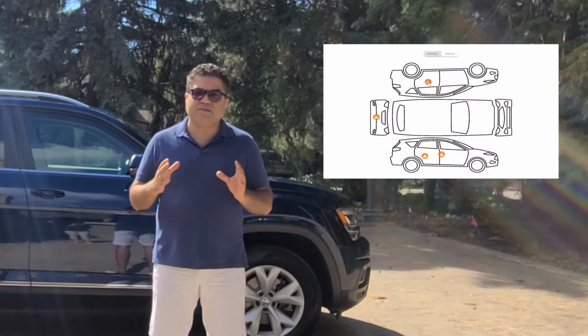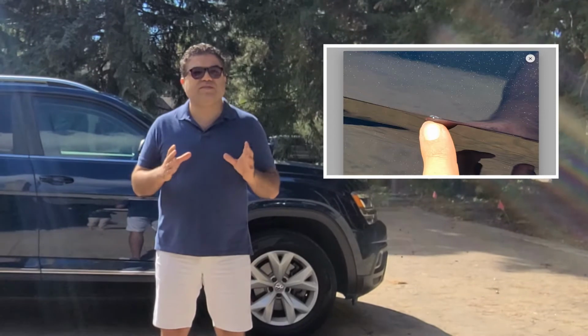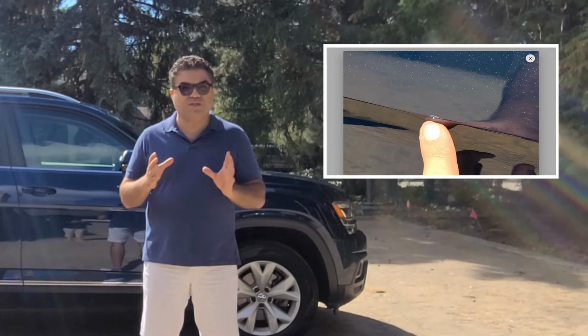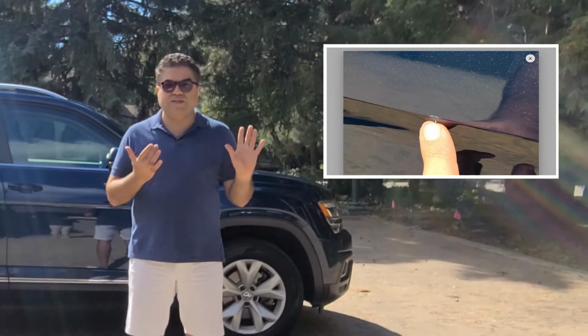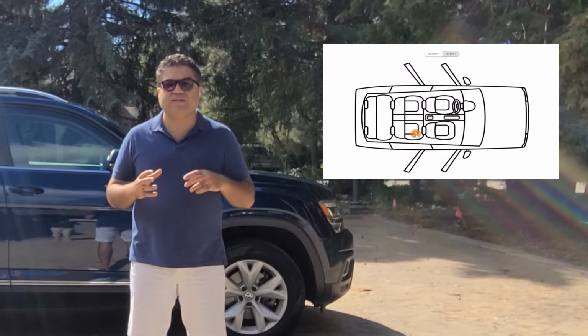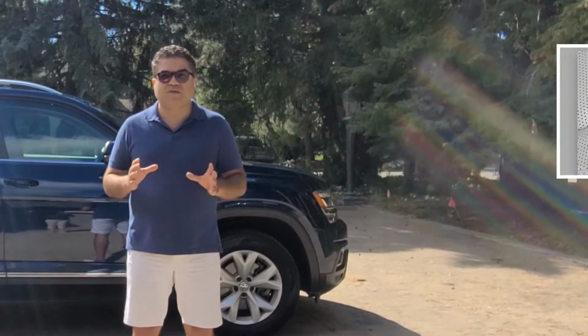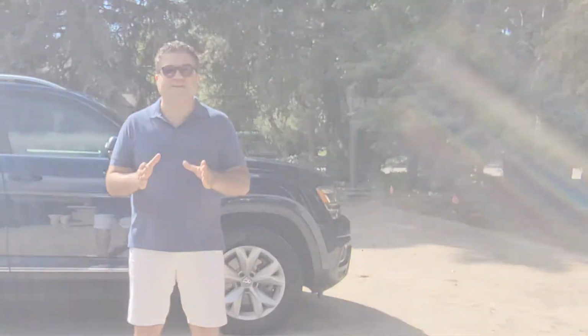You will be able to document all the exterior scratches and dents and information you would like to report or disclose. And you could also do this for the interior, like this one, where you could document any scratches, dents, any rips and tears of the interior of the car. So without further ado, let's get started.